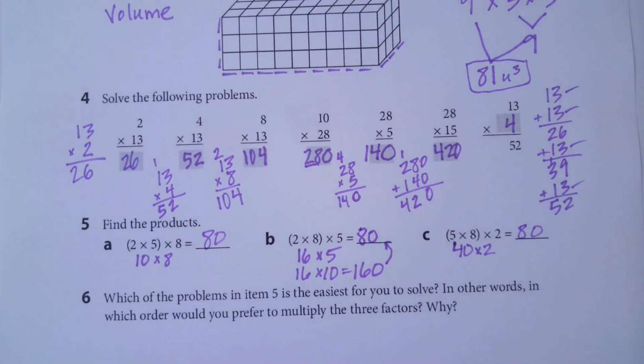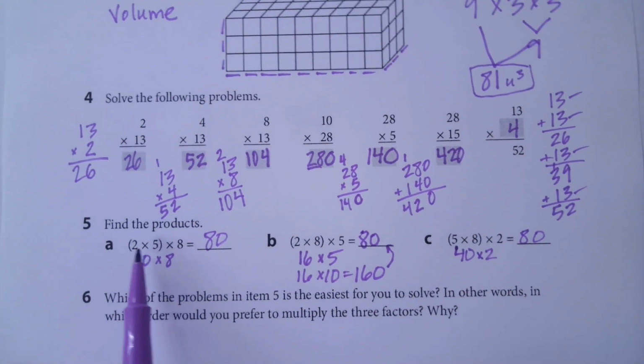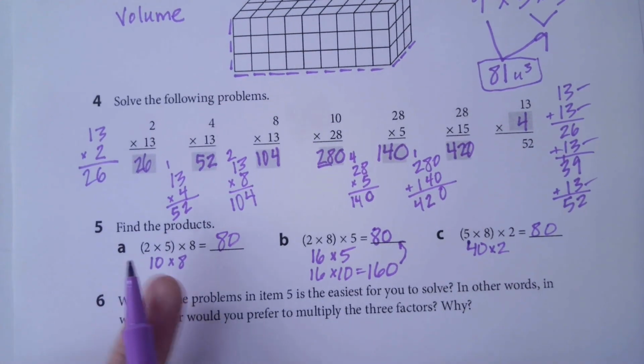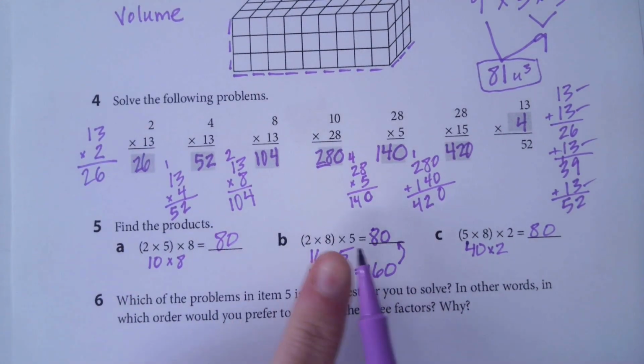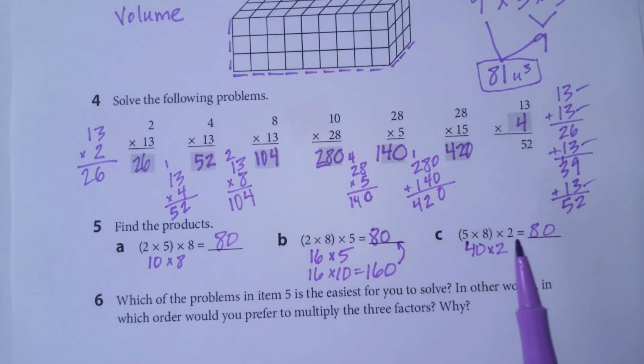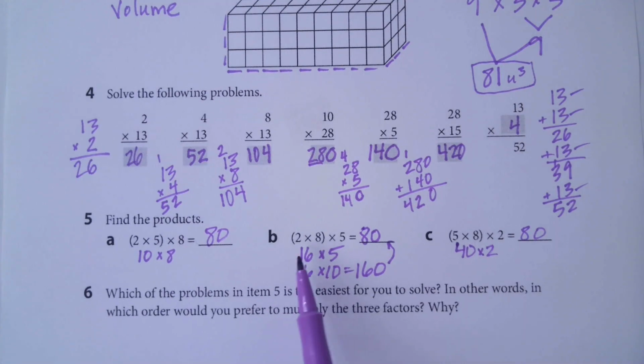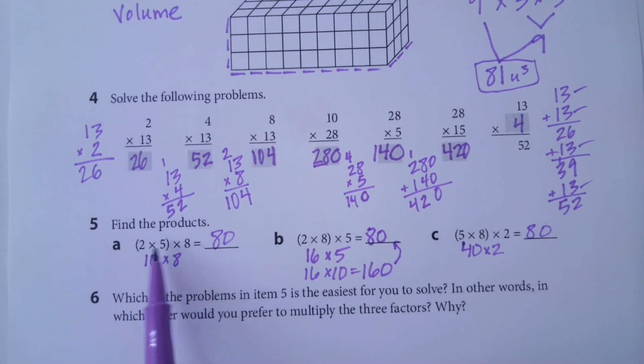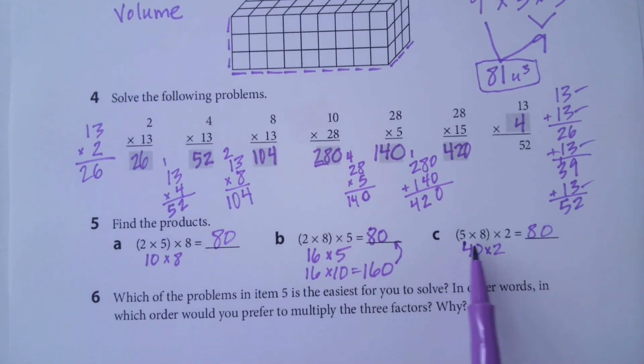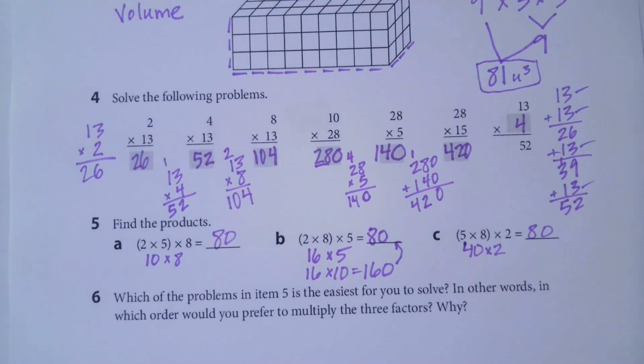Now, I always think this is kind of funny because it really does remind me of the commutative property of multiplication, right? Where we can put our factors in any order. The only difference here is that we have 3 factors and we're moving the parentheses around. Because we're just multiplying, we can do the numbers in any order we want.